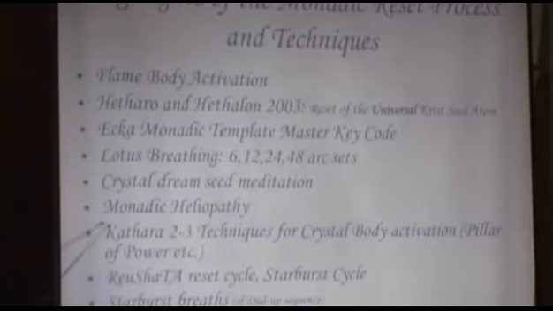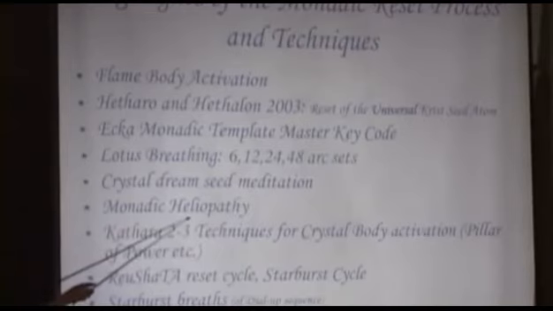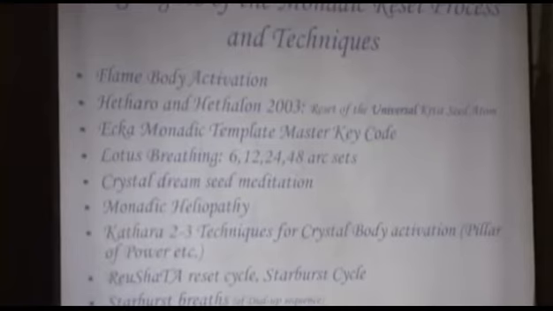There's a crystal dream seed meditation, which is not a well-known one, but it's a beautiful technique. The monadic heliopathy lets us spin our monadic shields in the correct direction so that we have the possibility of running those currents in the body and connecting with the Eka time cycles in the body.